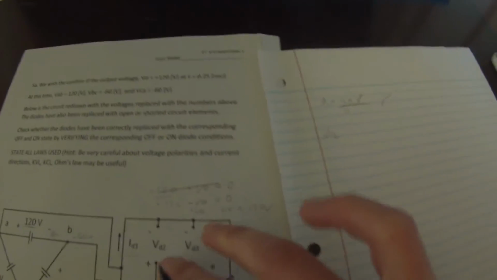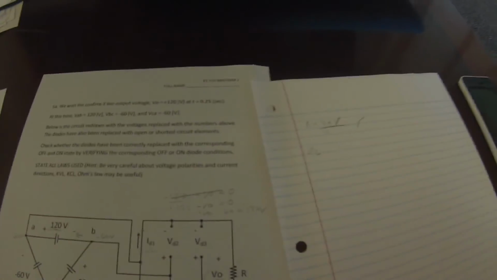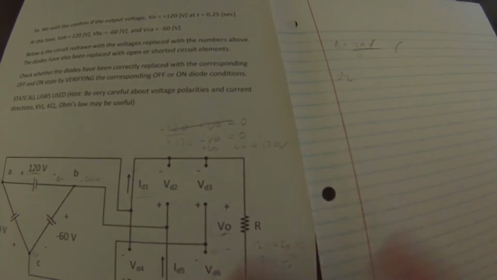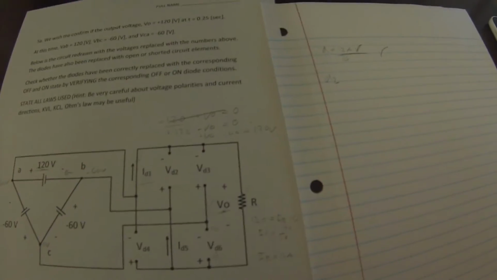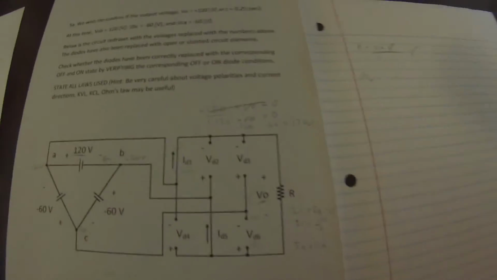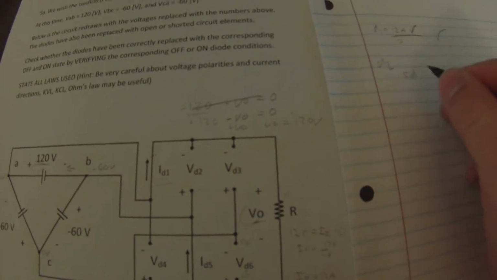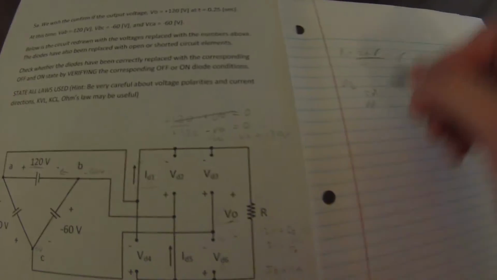Diode 2. Diode 2 is depicted as an open circuit element, so it's supposed to be acting in the off position, meaning I_D is 0 and V_D is negative. Since it's an open circuit, you cannot have current flowing across it, so I_D must be equal to 0. Now we have to solve for V_D.